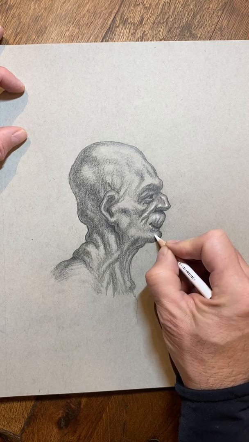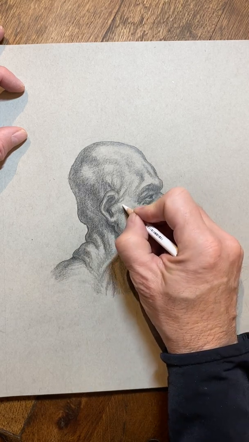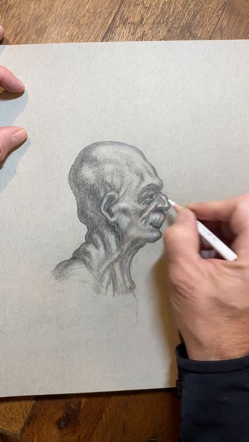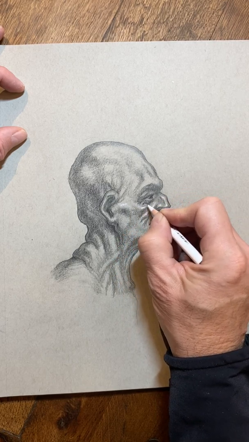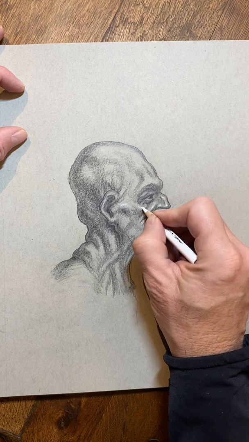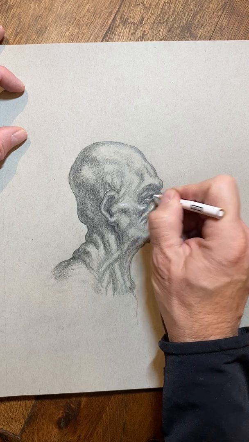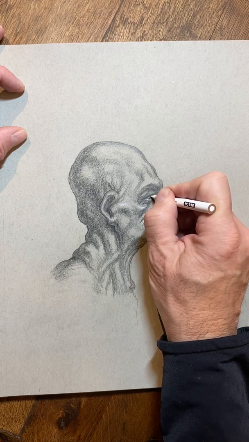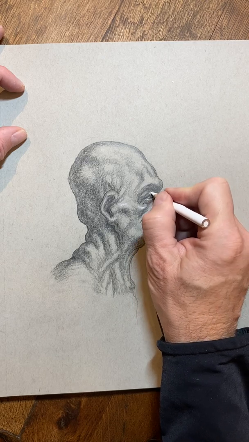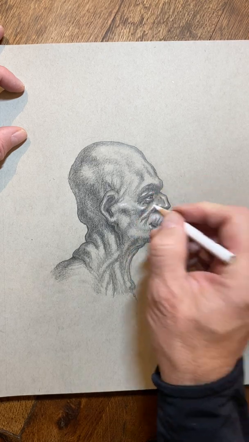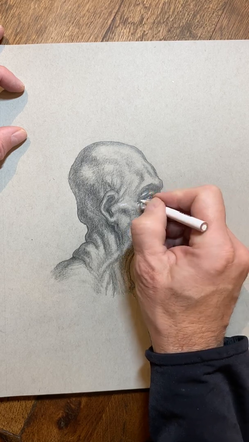A couple of, the top of the, right here, the top of the cheekbone, the lower lid. There's a little bit of light on the wet portion of the eye, and right in there, a little highlight. A little bit on the top of the lid. A couple of highlights in here in the folds.